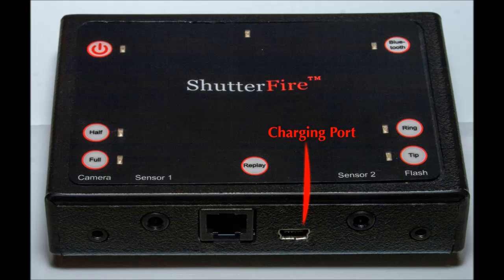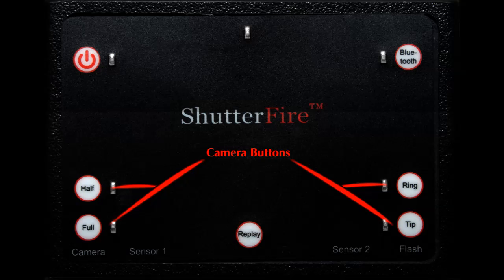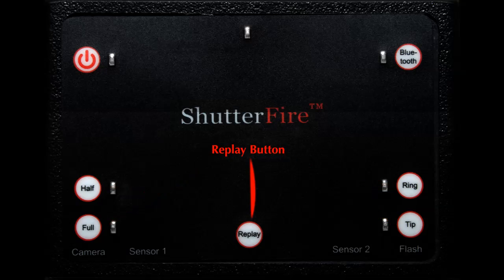It has a battery charger port for the internal battery. You can also use this to run off an external battery or a solar charger. It has buttons to focus and fire the shutter. These are hardwired. No need for a phone. You don't even need to have ShutterFire turned on to use these.